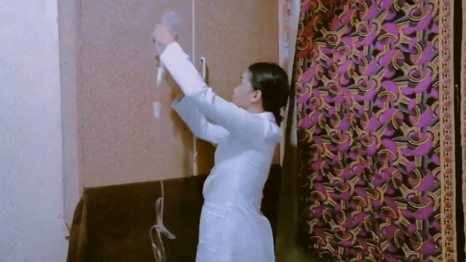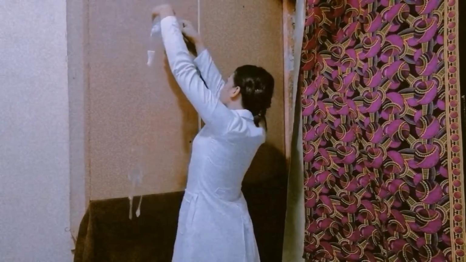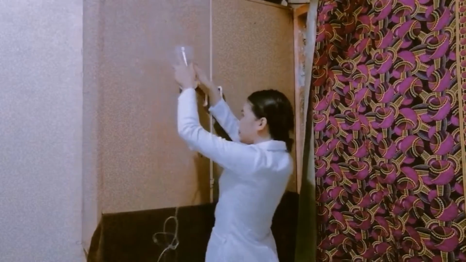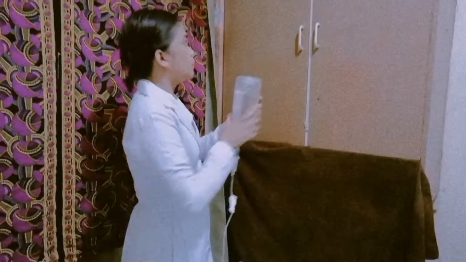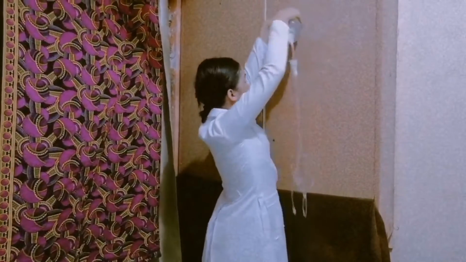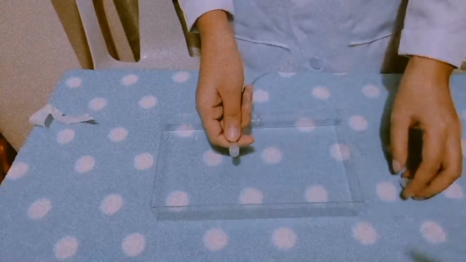Suspend the IV solution on a hook in the preparation area and press the drip chamber and allow it to fill at least halfway. Suction effect causes fluids to move into the drip chamber and also prevents air from moving down the tubing. Remove the cap at the end of tubing.